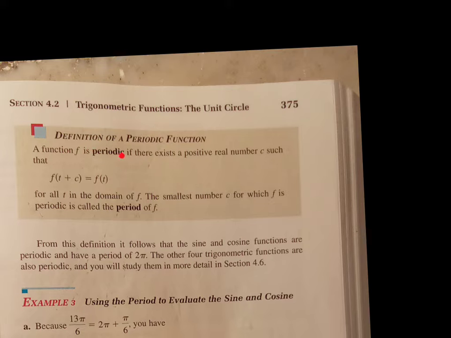A function is periodic, that's what we're going to call it, if there is a positive real number c, such that when we add it to our original value, that y that we get out will be the same y value as the original value. For all, and this has to happen for all of the t's in the domain. The smallest number that makes that true for all of the t values is called the period of f. Okay, so it's a lot more simple than what it sounds.